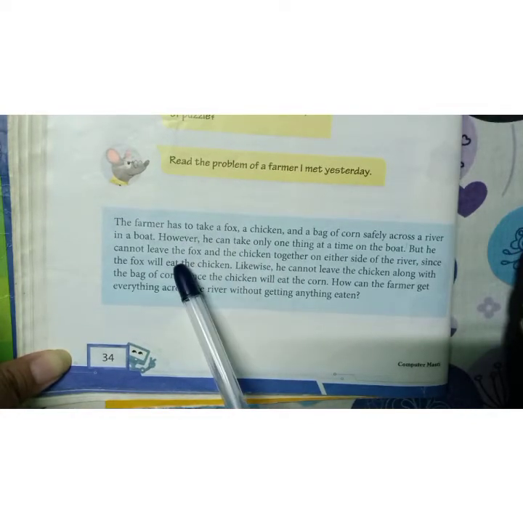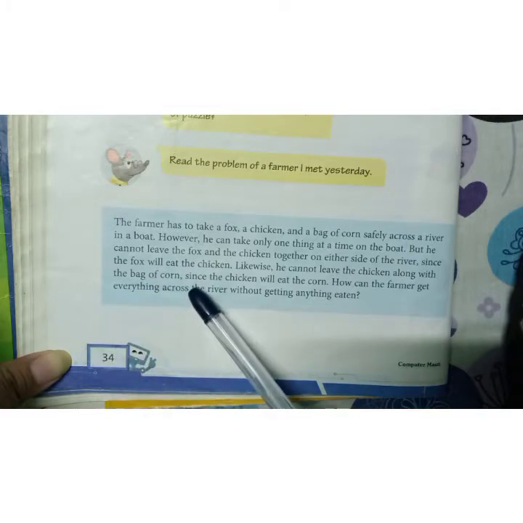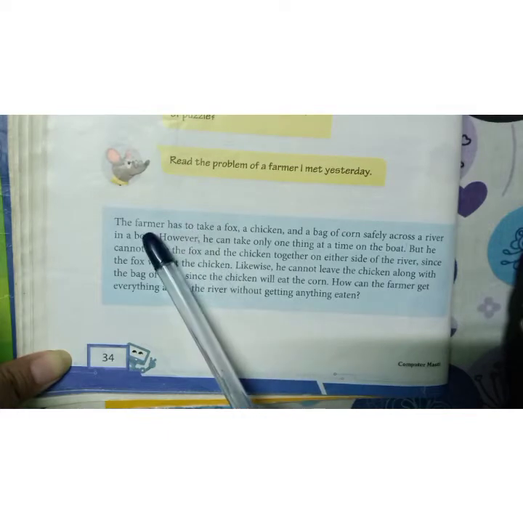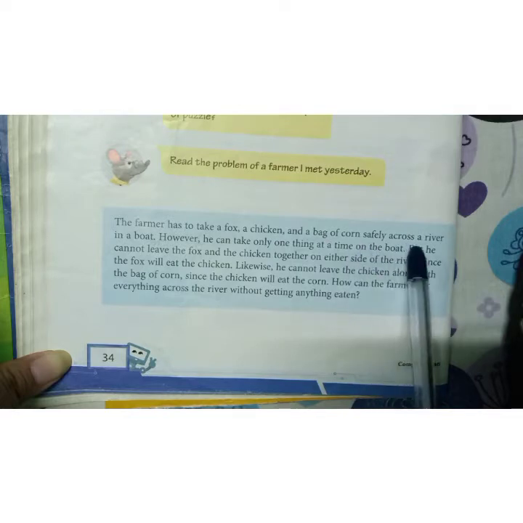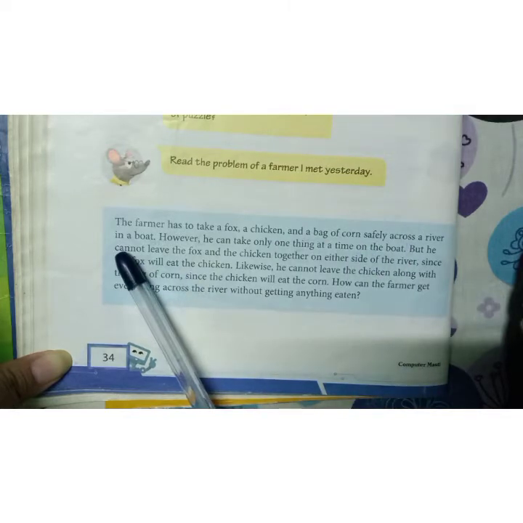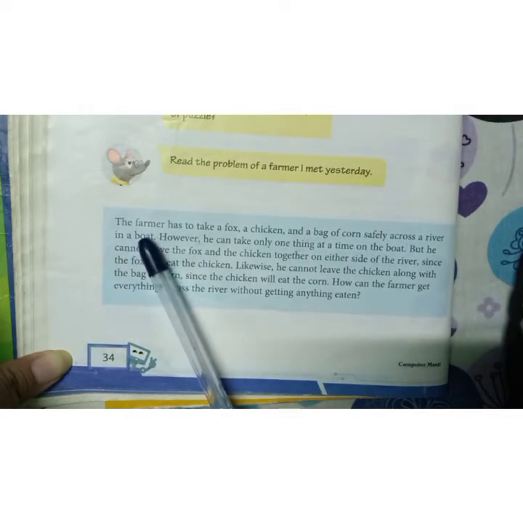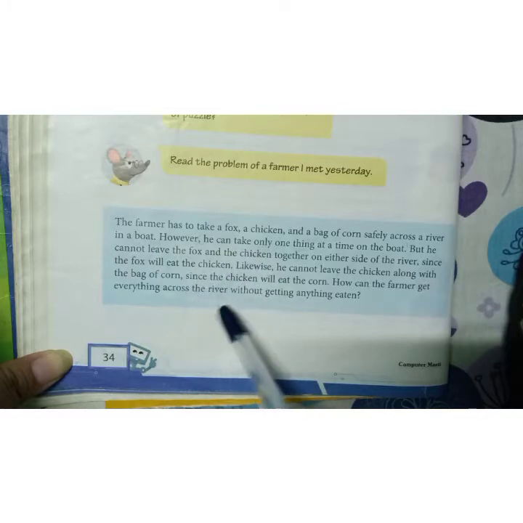Now the second step in logical thinking is you have to identify goal, information, condition. So what is our goal in this problem? Our goal is the farmer has to take a fox, a chicken, and a bag of corn safely across a river in a boat, right? This is our goal.